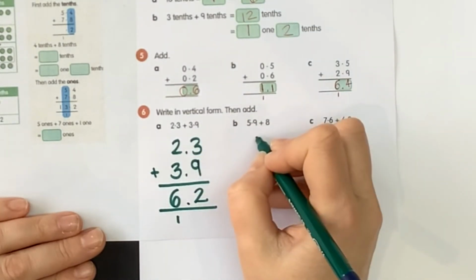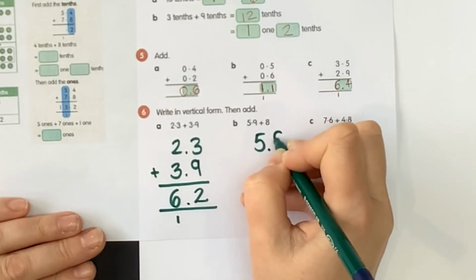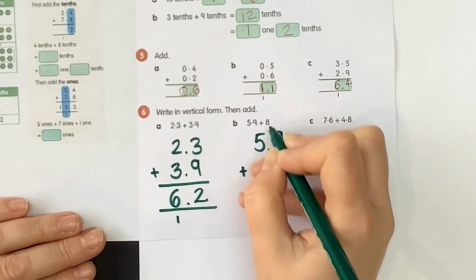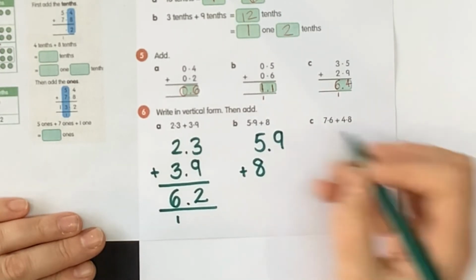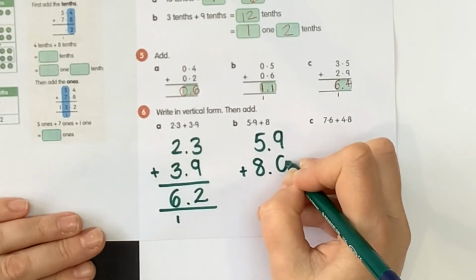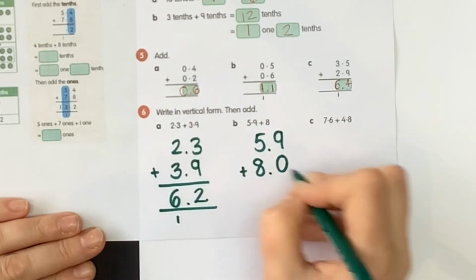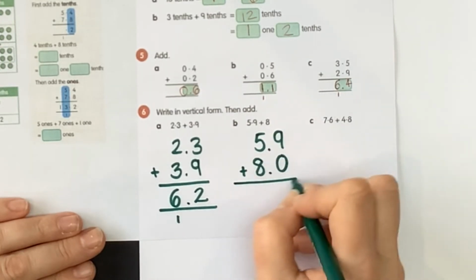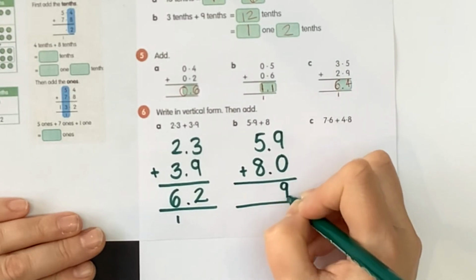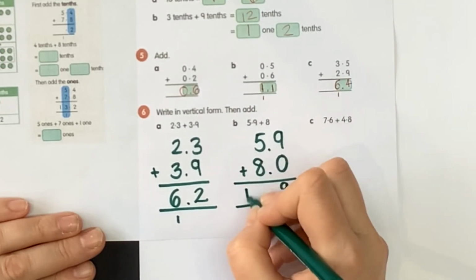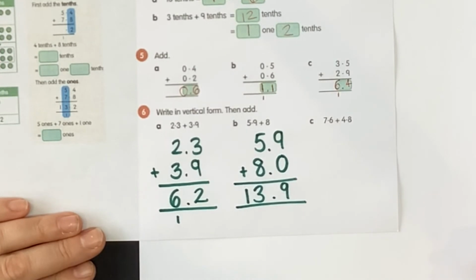This is the one that was trying to catch you out. 5.9 add 8. That's 8 whole ones. Now, you could just leave it like that, or some people prefer it when they look the same. They've got the same number of decimal places. You could do that. Okay, 9 tenths and 0 tenths is 9 tenths. 5 add 8 is 13, giving us 13.9.